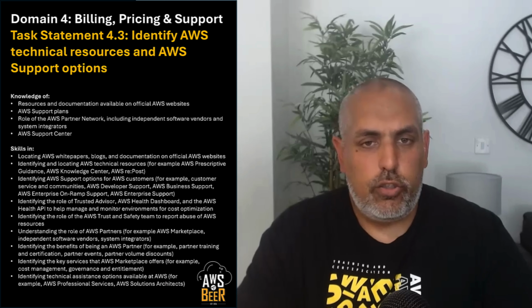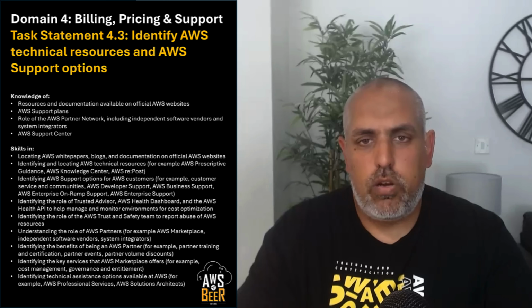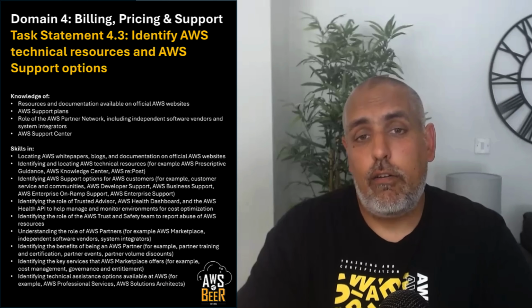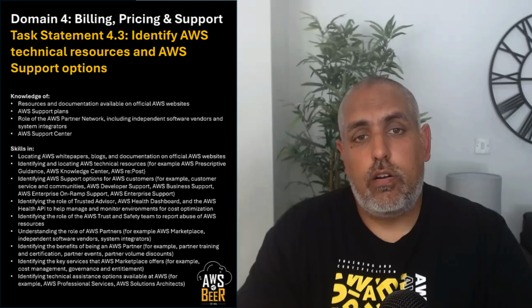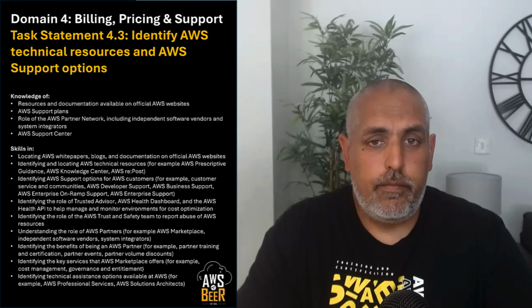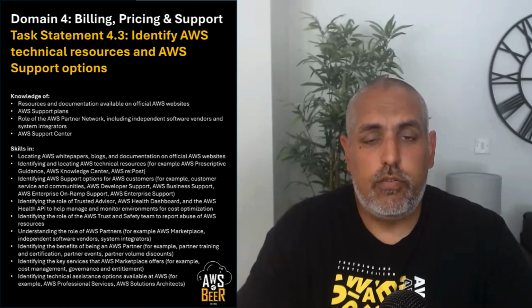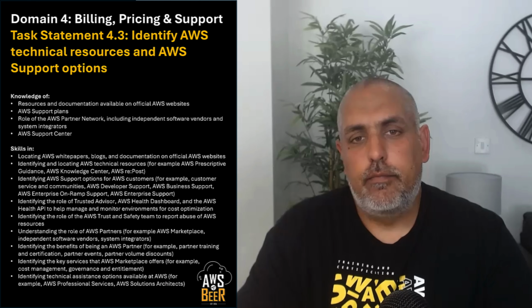You must also be proficient in using tools for managing and monitoring AWS environments, such as AWS Trusted Advisor, the AWS Health Dashboard, and the AWS Health API, which help optimize costs and ensure operational health. Understanding the role of the AWS Trust and Safety team in reporting and addressing abuse of AWS resources is also recommended.